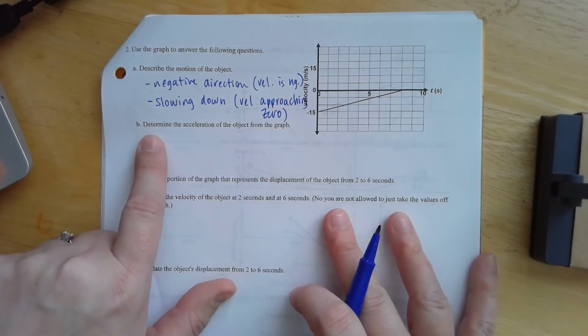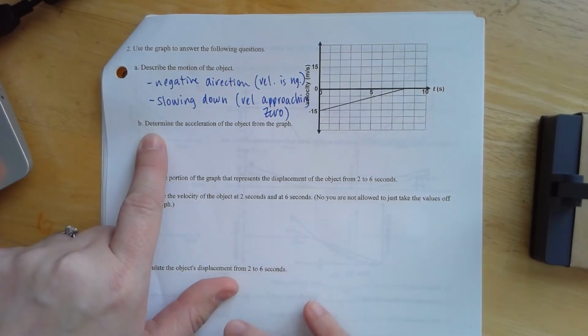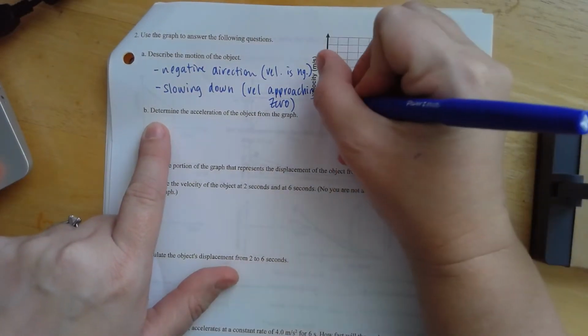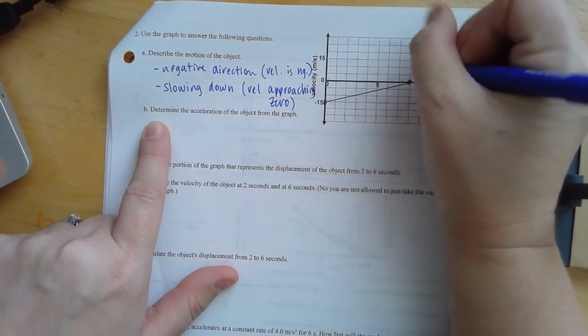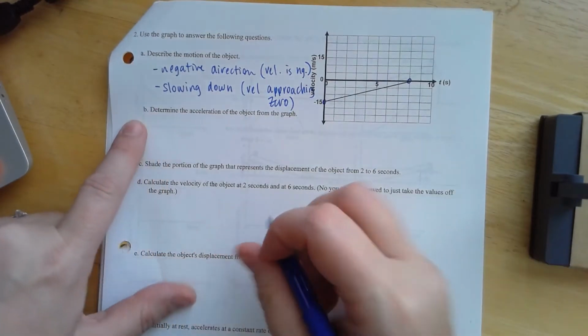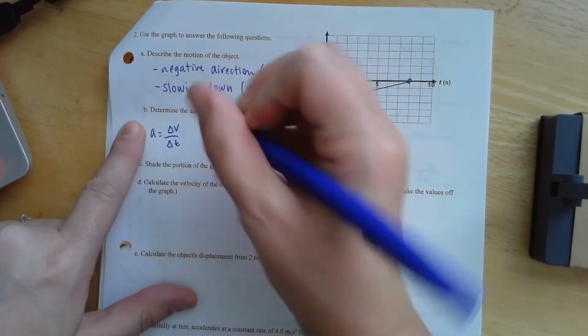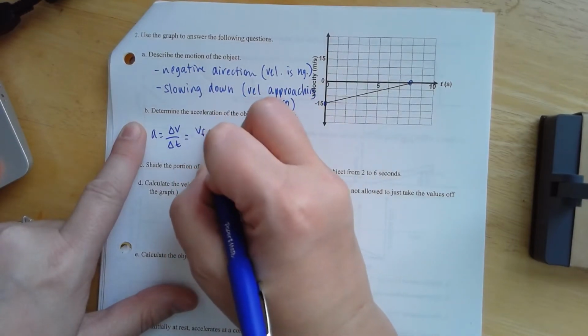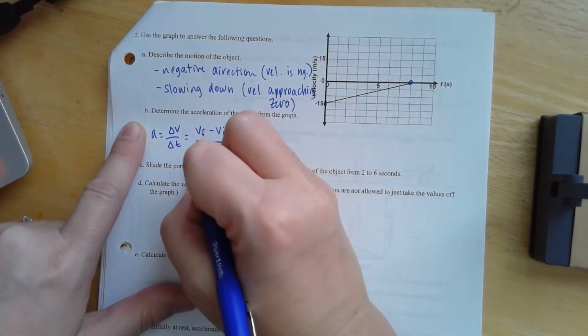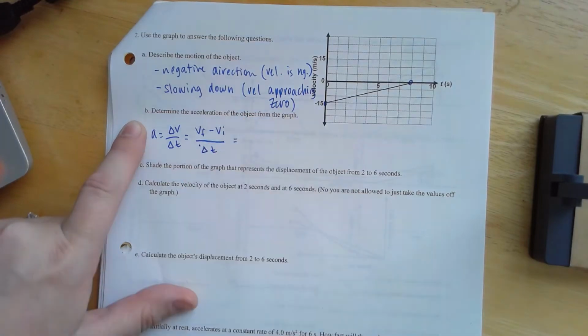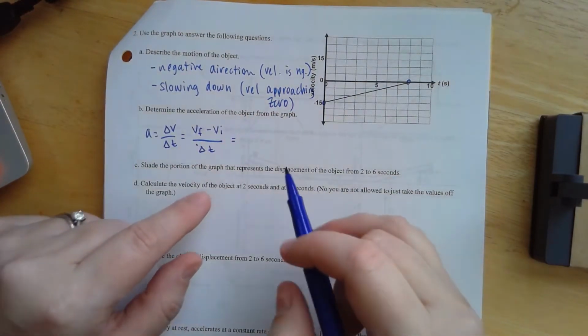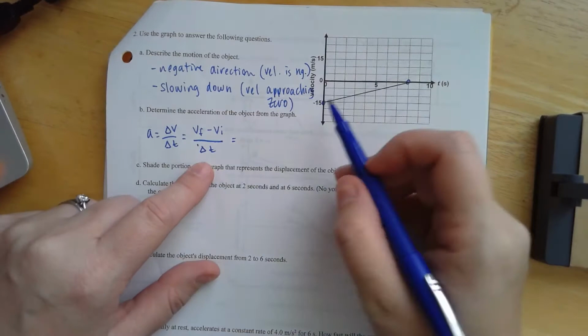Next, it says determine the acceleration of the object from the graph. No problem. We can do that because we can pull a couple of data points off of this. If I use the start and the end of that line, I know that my acceleration is my change in velocity divided by my change in time, and that I have final velocity minus initial velocity. I'll just put change in time there. Remember, you guys are going to be given equations, so you won't have to memorize those.